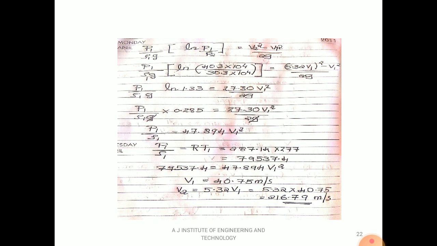Now divide the entire expression by g. So P1 divided by rho 1 into 0.285, that is the value of ln of 1.33, equal to 27.30 V1 square divided by 2. So P1 divided by rho 1 equal to 47.894 V1 square, just upon simplification. So for P1 by rho 1, from the equation of state we have P1 by rho 1 equal to R T1.